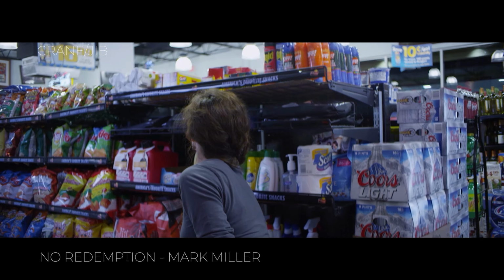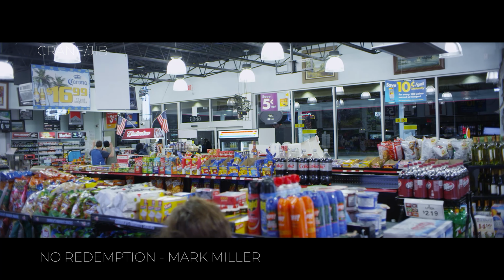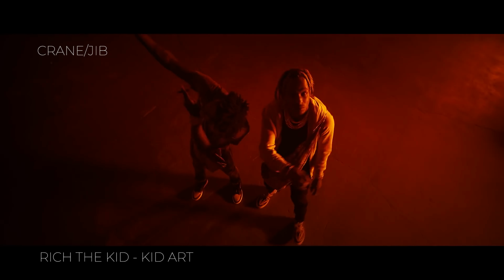Another one of my favorite techniques or shots to get are the crane or the jib shots, where you take the camera and you lift the camera or you bring it down.